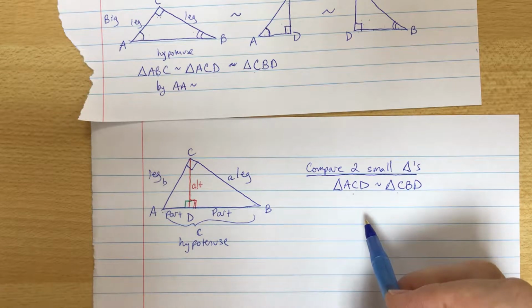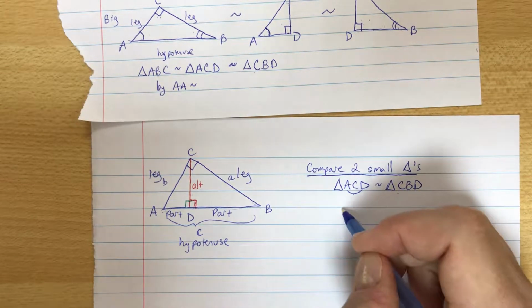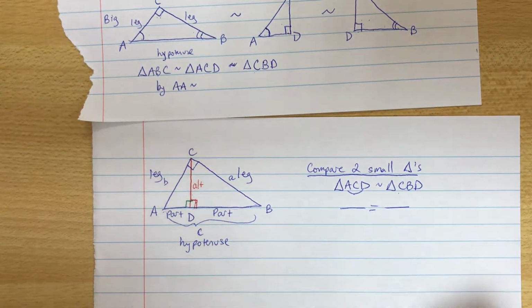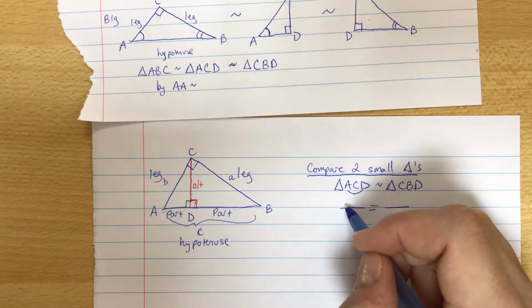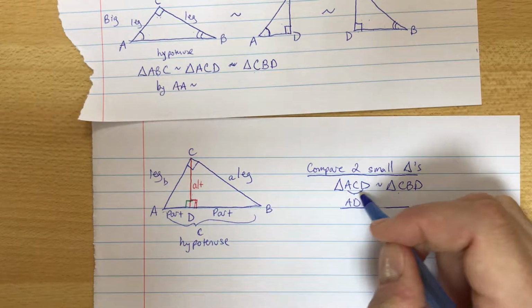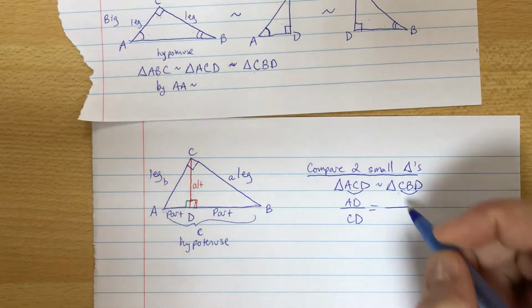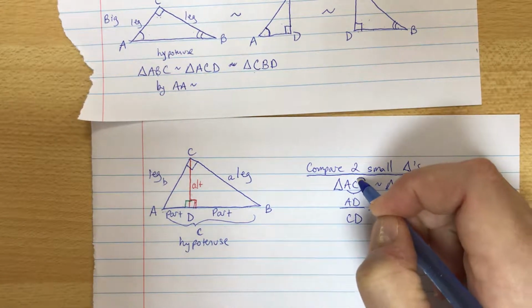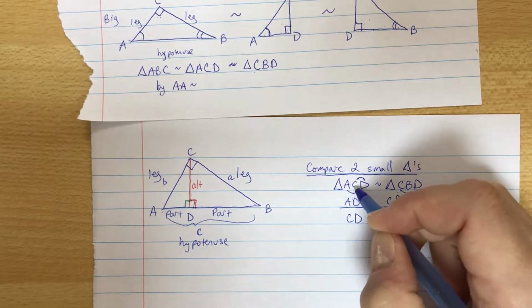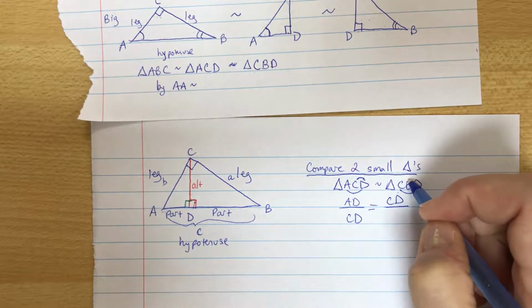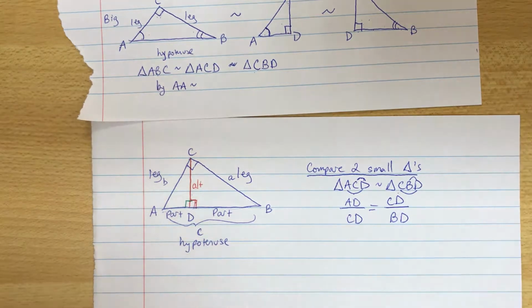And let's go ahead and say, we'll start with AD. Here's my 2 fraction bars for my ratios. The ratio of AD matches to CD, equals, now I'm going to use CD again, but this time it's in this triangle, and that matches to BD.